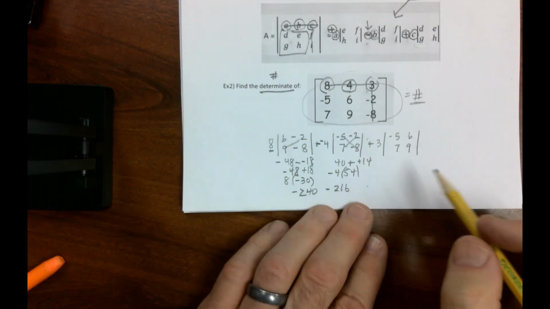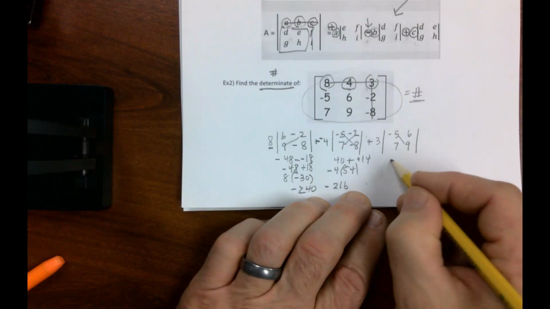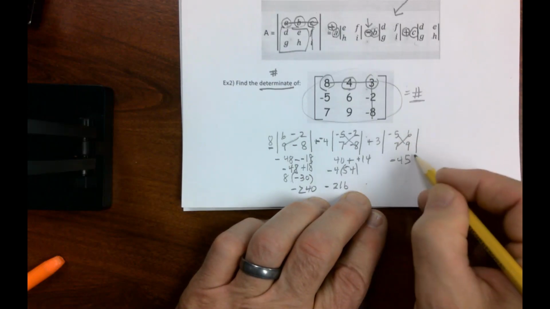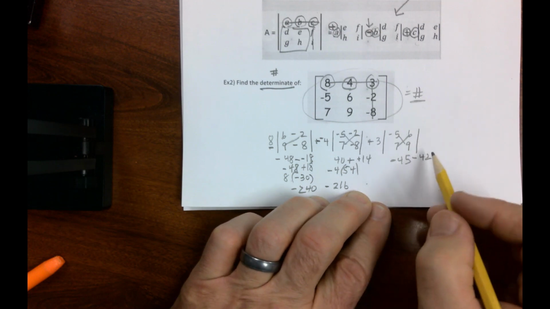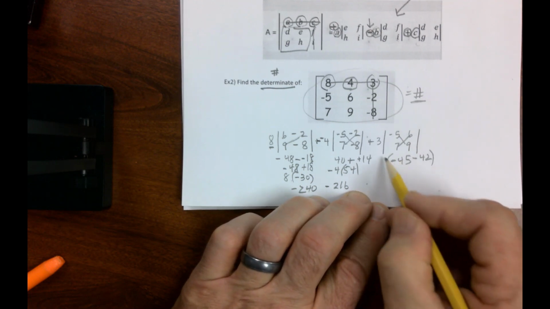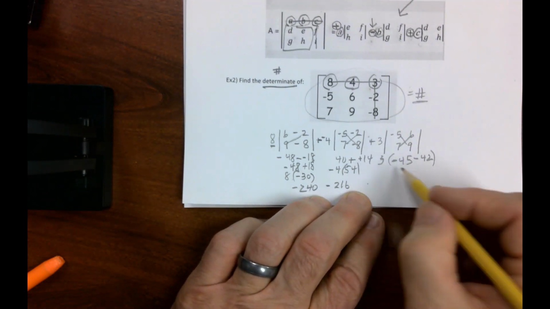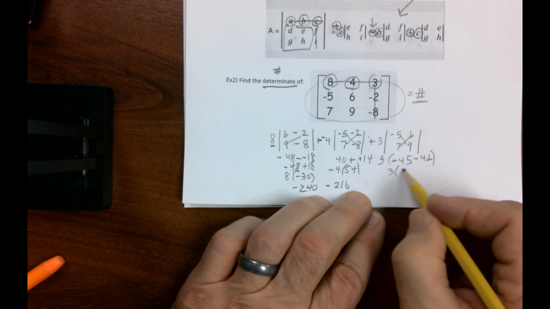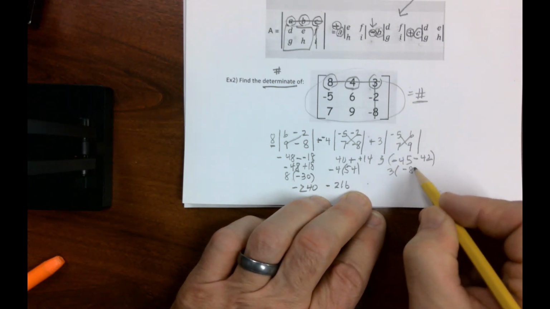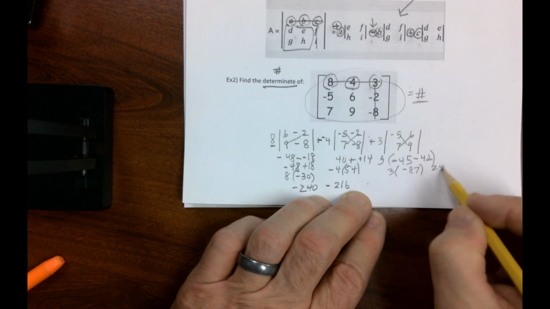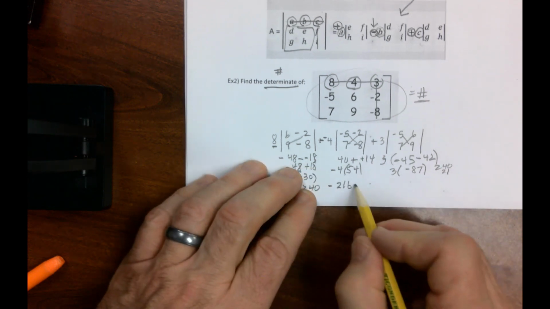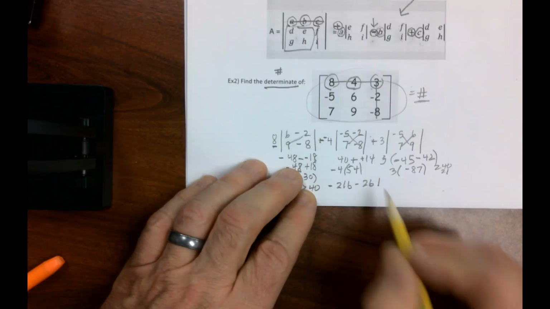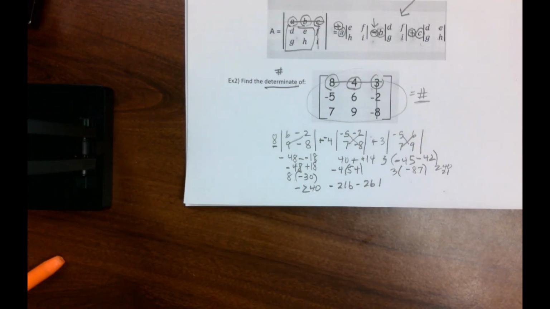And I go to the last one. Negative 45 minus 42 times 3. So that's 3 times negative, what would that be? 87. That's 240 and 21, so 261. So negative 261. And now I add those up.